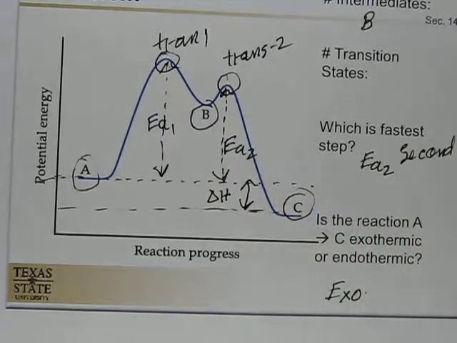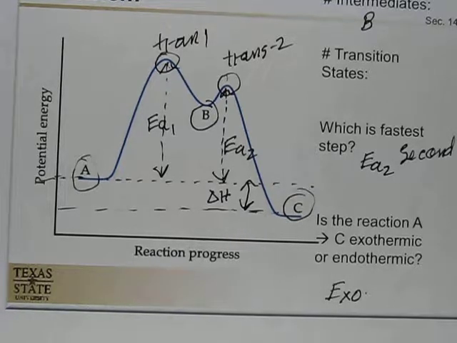So this was about the collision theory and activation energy. In the next video we will solve one example related to activation energy and the Arrhenius equation.